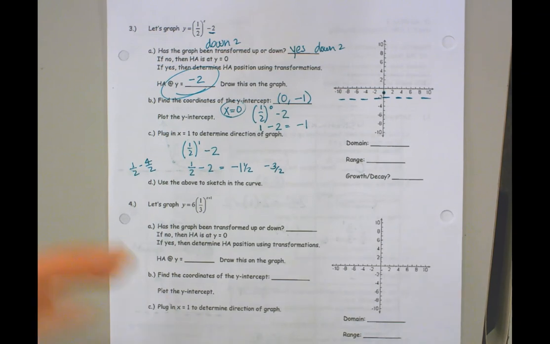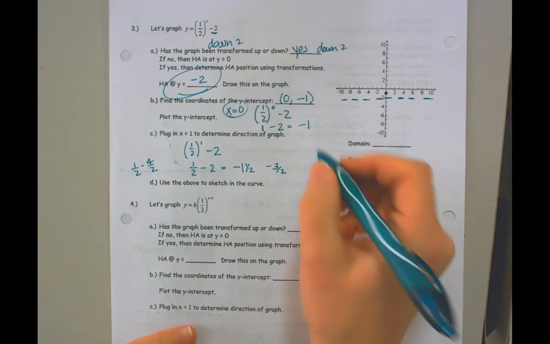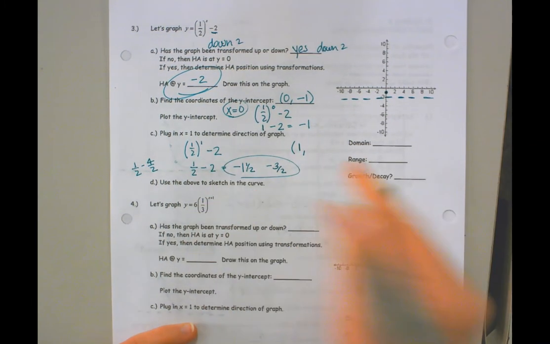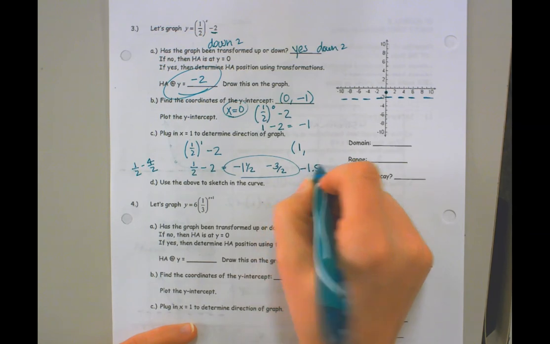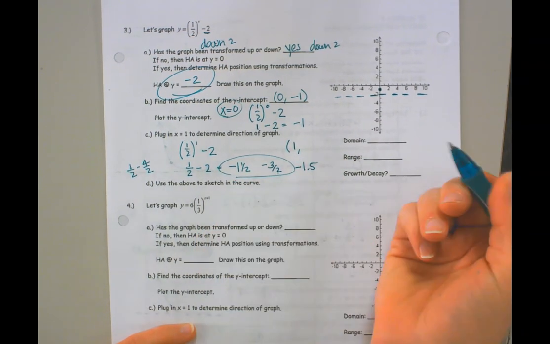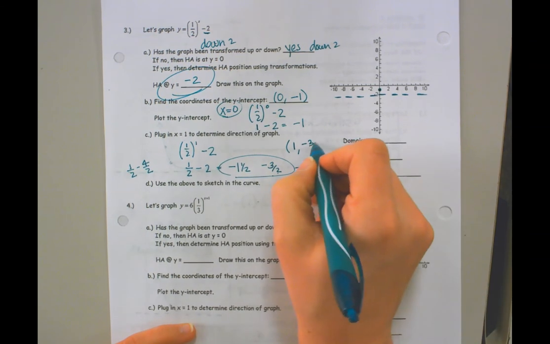If you think about you had 2 whole pizzas and a half went missing, you would have 1.5 left. So when x was 1, y is either of these values. You could also write it as a decimal, -1.5. I prefer either the mixed number or the improper fraction, -3/2.